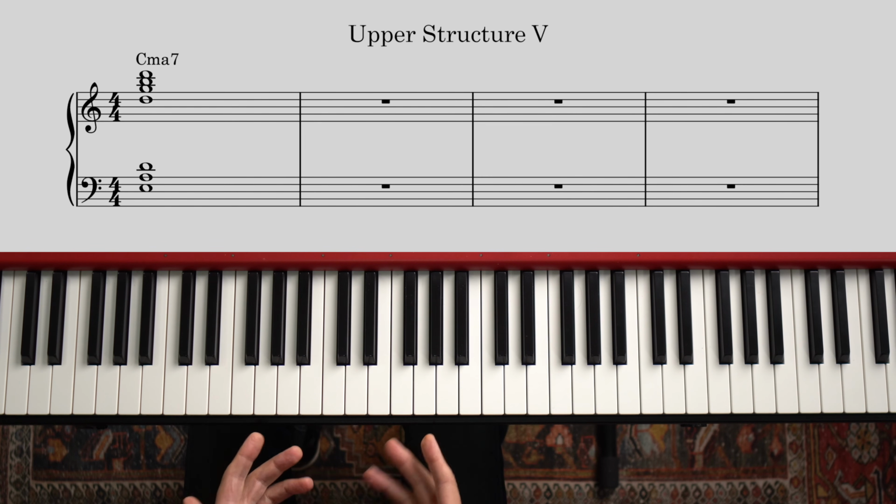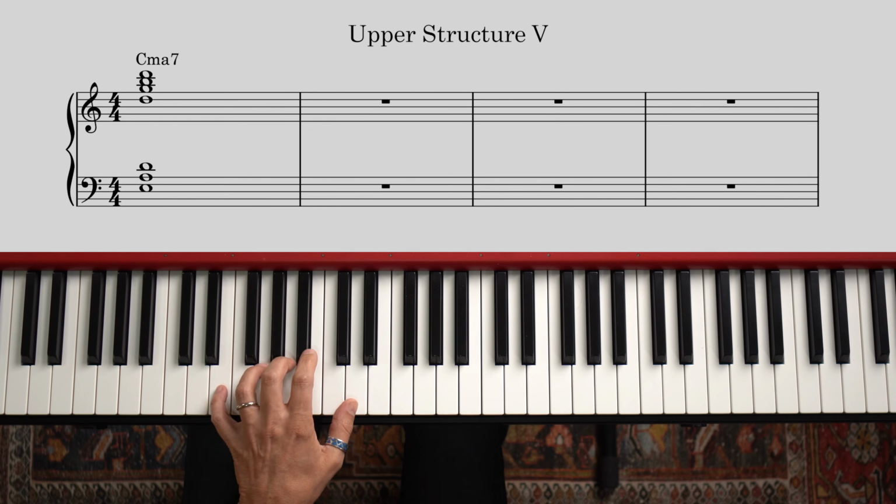Or we can play any close position one-hand voicing in our left hand and then play the G major triad with our right hand higher up on the piano.